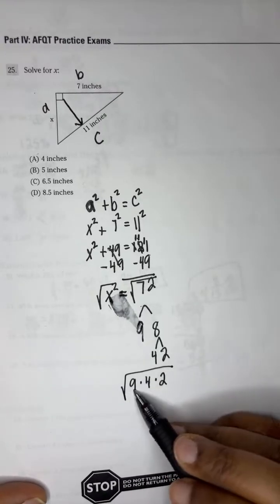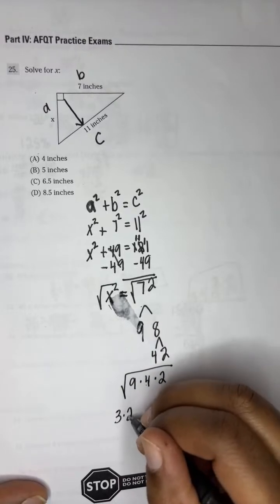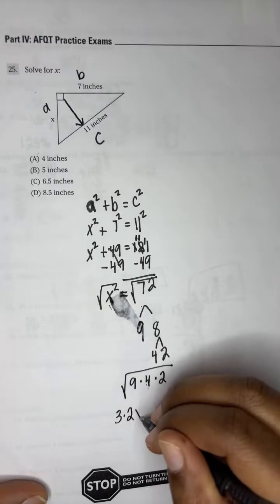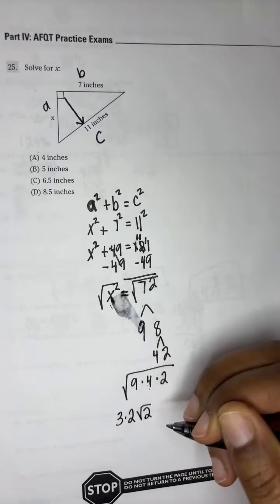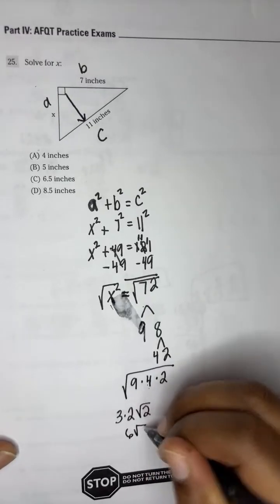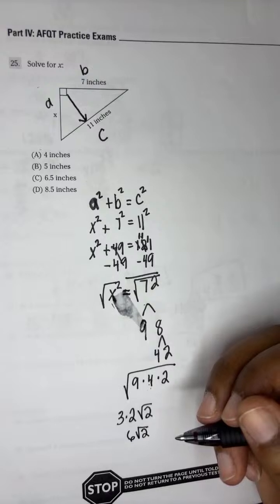The square root of 9 comes out as 3. The square root of 4 comes out as 2, because 2 times 2, we're looking for pairs. And then we would have this times the square root of 2. And this will be 6 square root 2, which is not helping us.